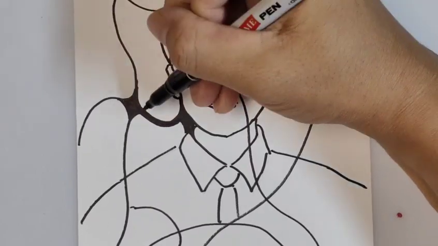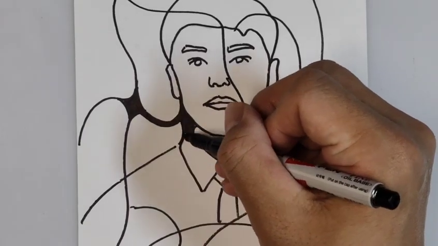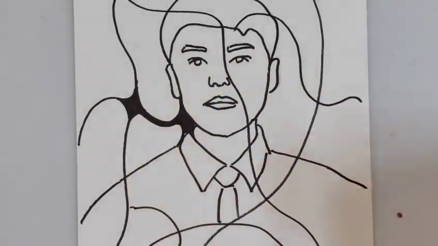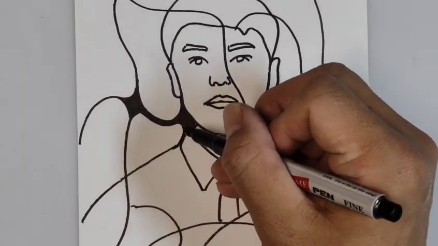Okay, all these edges, smooth them out. All right, then you can carry on. These sharp edges, also round them up. So I don't want to see sharp edges. So what you want to happen is this.